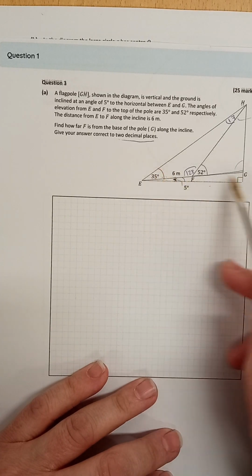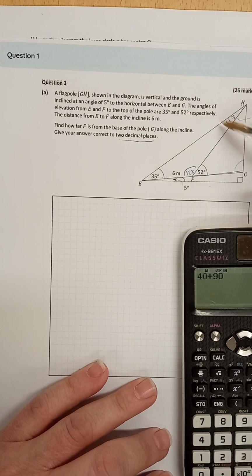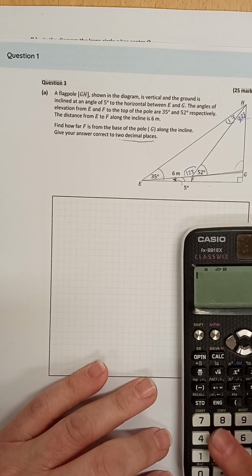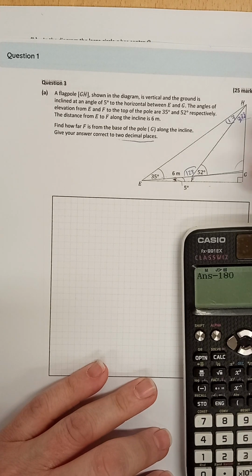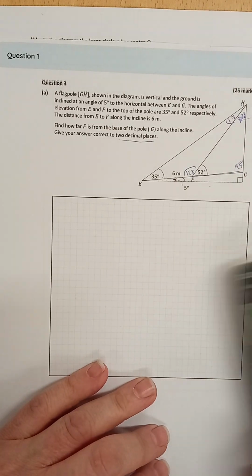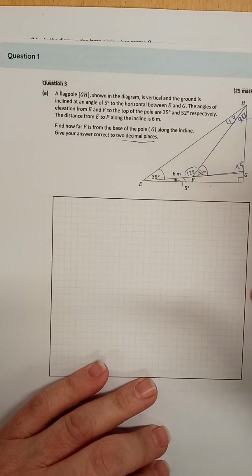If that's 90, then 40 plus 90 is 130, which means this angle up here is 50. And if that's 17, then this angle in here is 33. So now, if I know that's 33, that's 52, then this angle here is 95. So now look, I have loads of information before even doing the sum, just by using my basic rules: three angles in a triangle, two angles in a straight line. So that's all sorted.